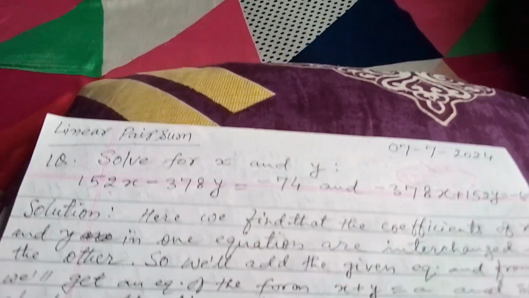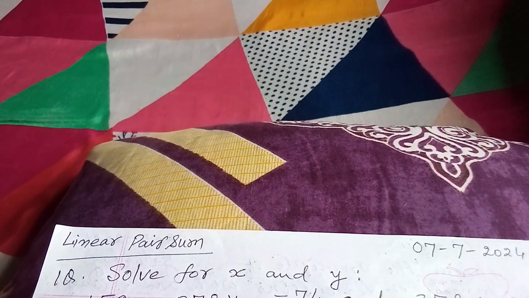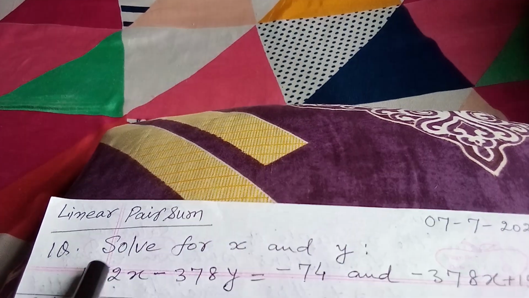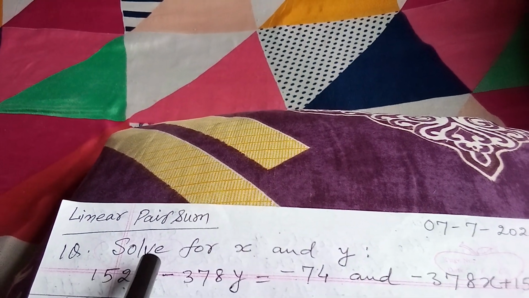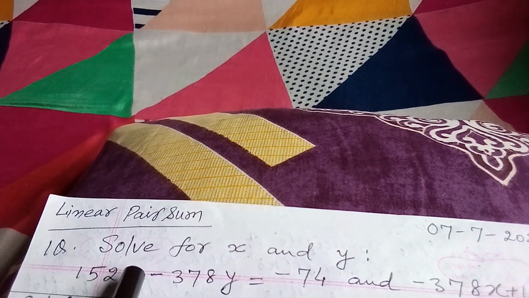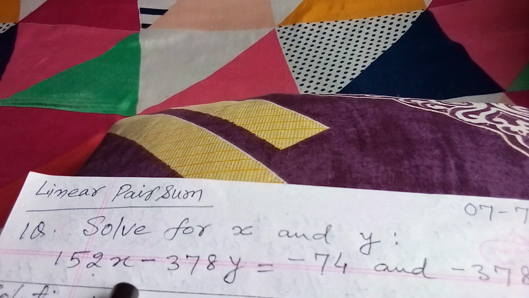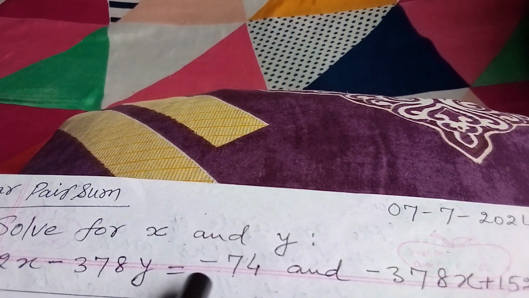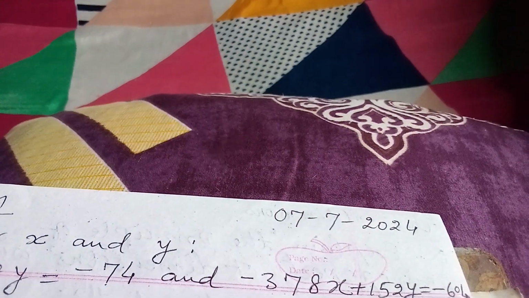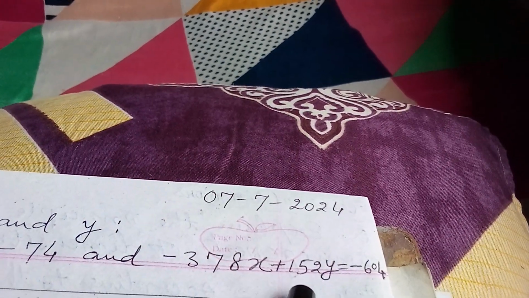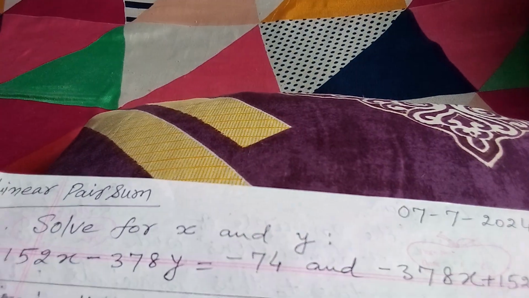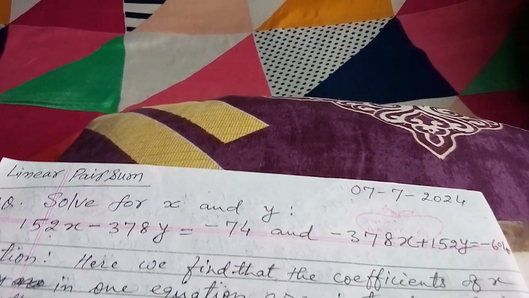My dear students, today I am going to explain linear pair sums, in which you have to find the x and y values. The first question is 152x minus 378y equals minus 74, and minus 378x plus 152y equals minus 604. So the solution is here.